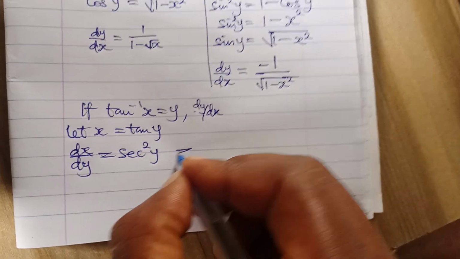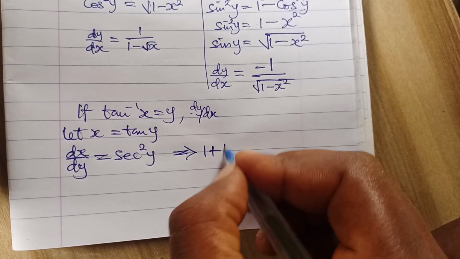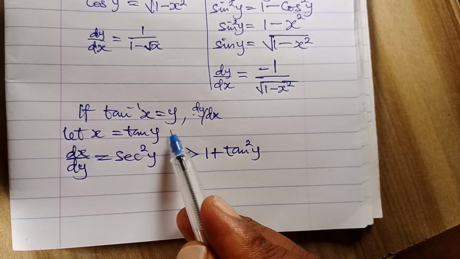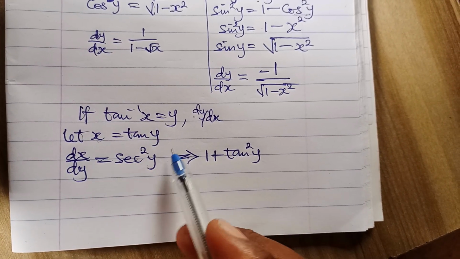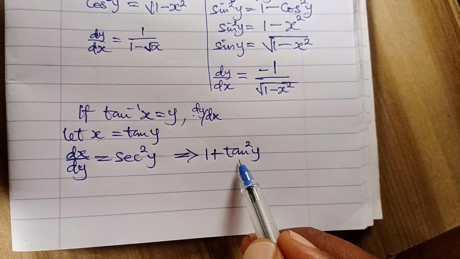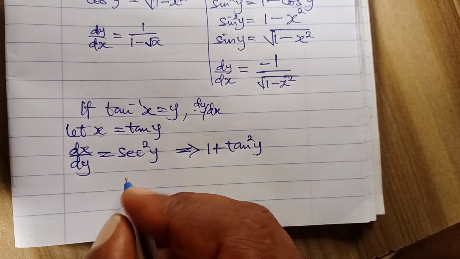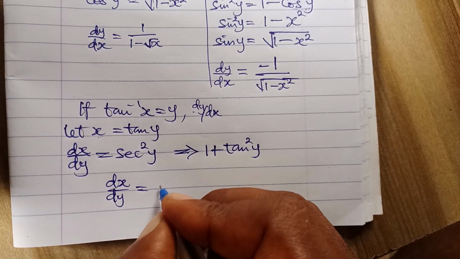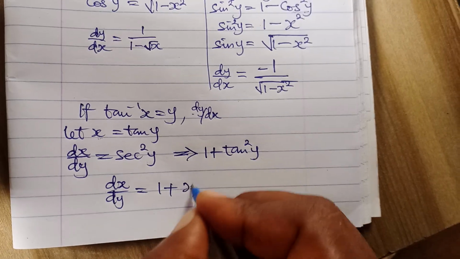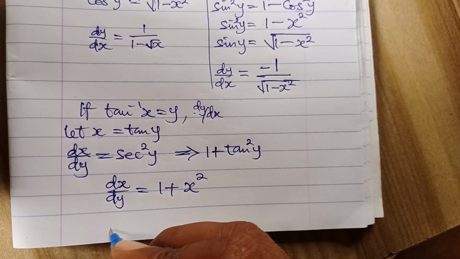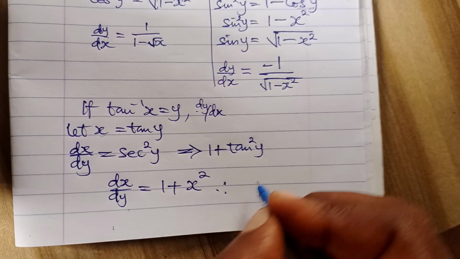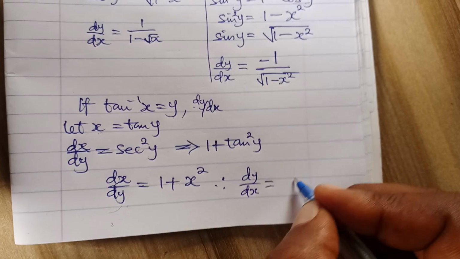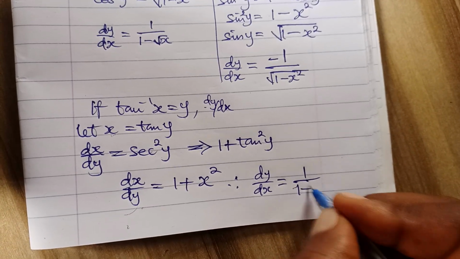This sec square y, we can still express as 1 plus tan square y in terms of tan. Since x is tan y, we can rewrite this in the place of tan. We can now say that dx/dy is equal to 1 plus x squared. Therefore, if we now do dy/dx, which is the inverse of this, it will be 1 over 1 plus x squared.